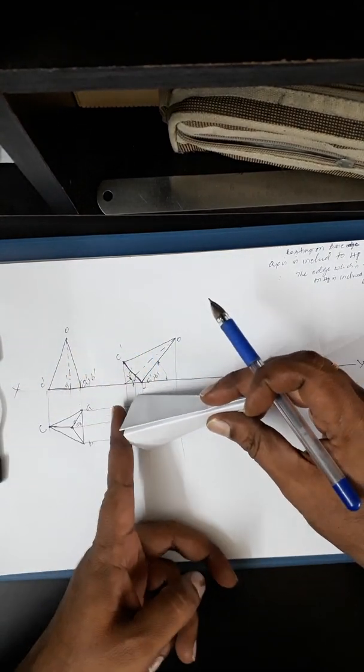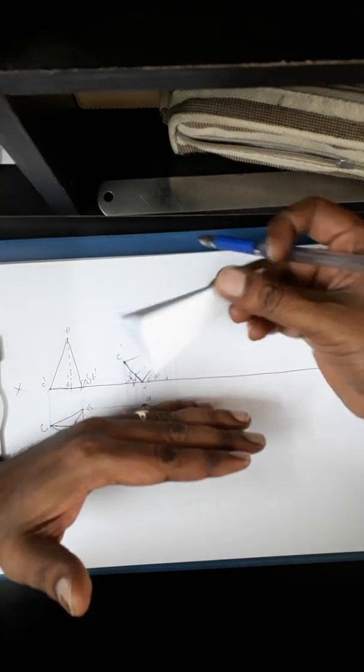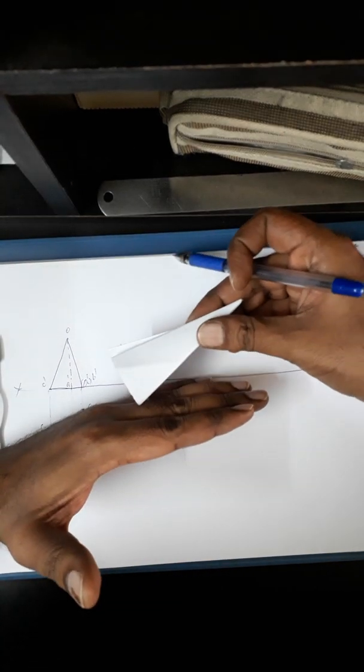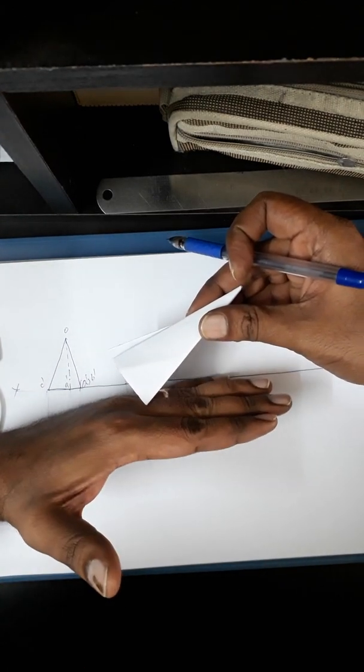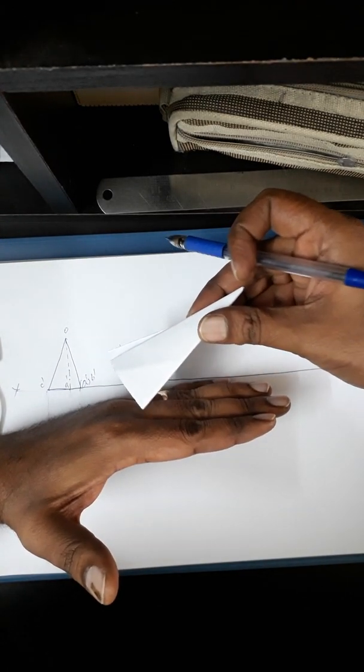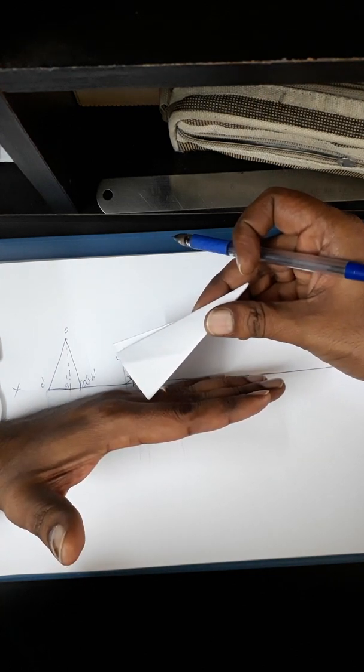So the base is inclined at 30 degrees. If you are looking at the front view, this will be the case, resting on this edge. So the base is inclined and at 45 degrees, the axis will also be inclined at 45 degrees. So now this base edge is perpendicular to VP. That should be inclined at 45 degrees.